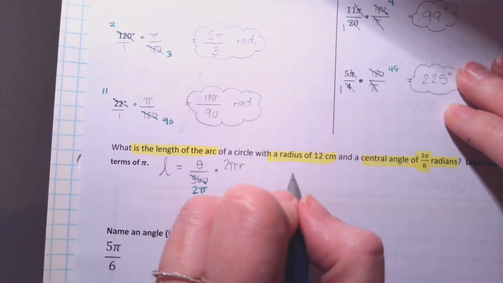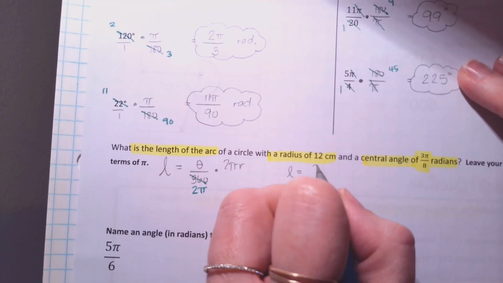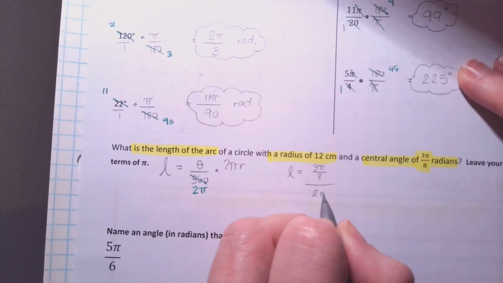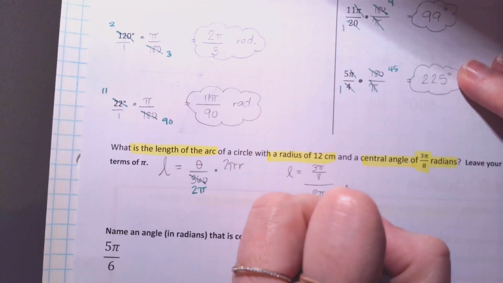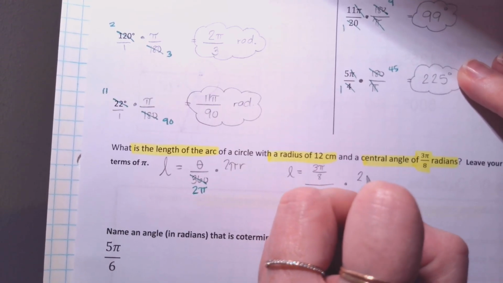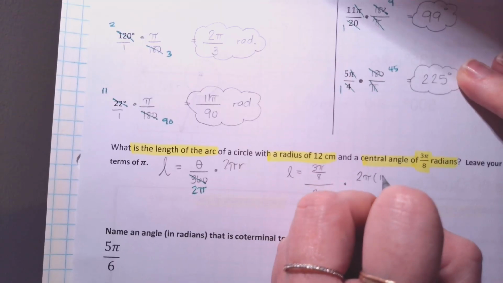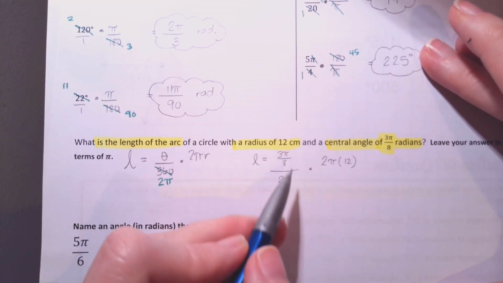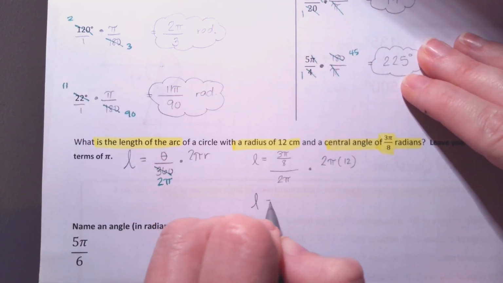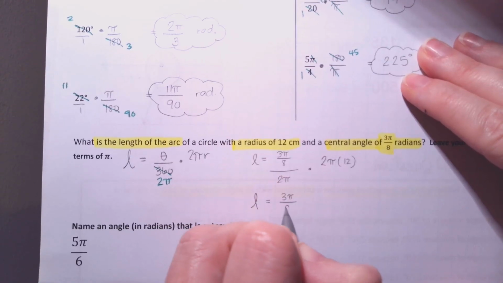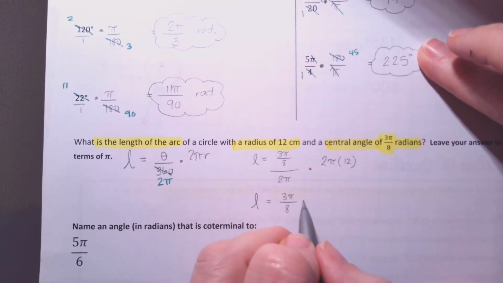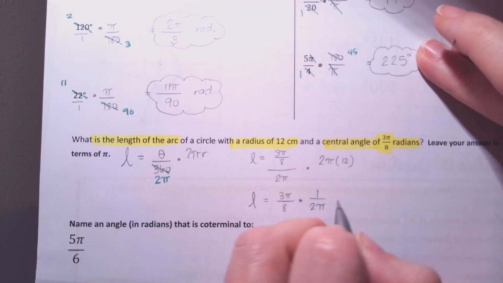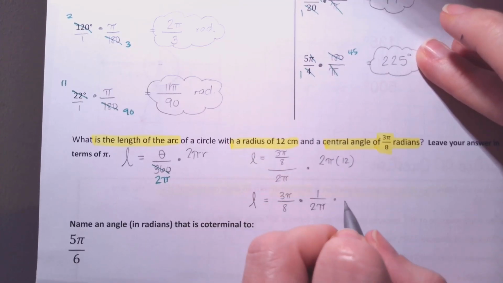Okay, so I'll have arc length equals my central angle, which is 3 pi over 8, divided by 2 pi, because we're doing a fraction out of the whole entire circle, times 2 pi r. 2 pi times my radius of 12. I'm going to do a little adjusting right here. You see how we have a fraction divided by 2 pi? You can actually change that to multiplying by the reciprocal. So instead of dividing by 2 pi, you can multiply by the reciprocal of 2 pi, which would be 1 over 2 pi. And then I'm going to also bring down this right here, 2 pi times 12.